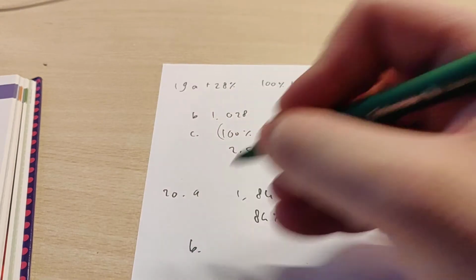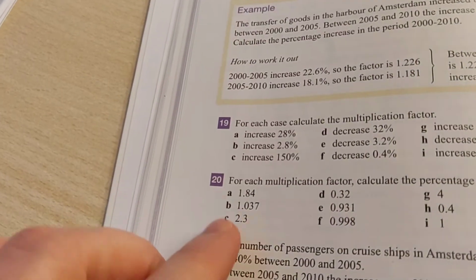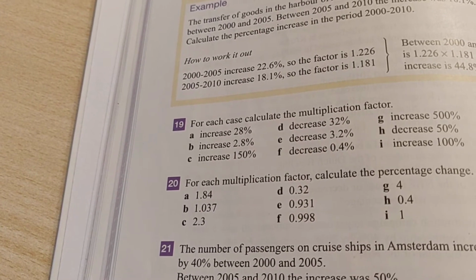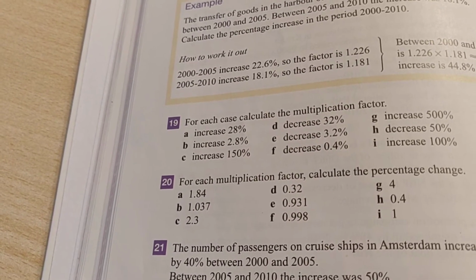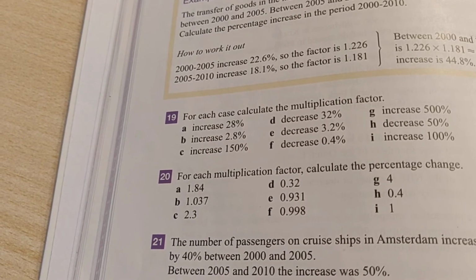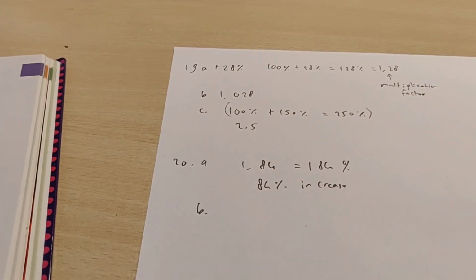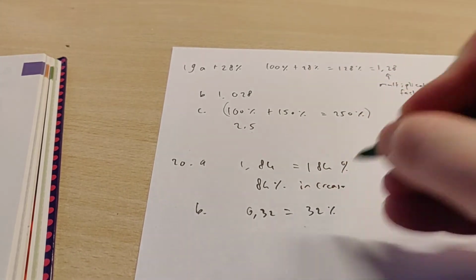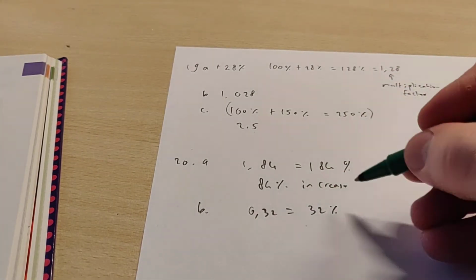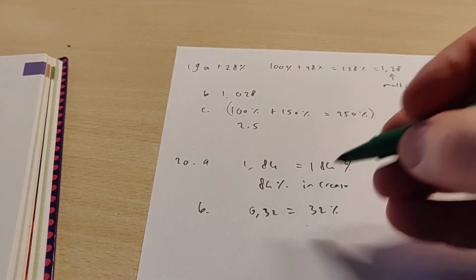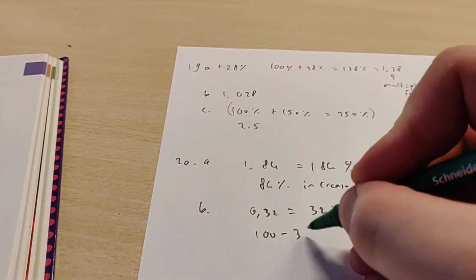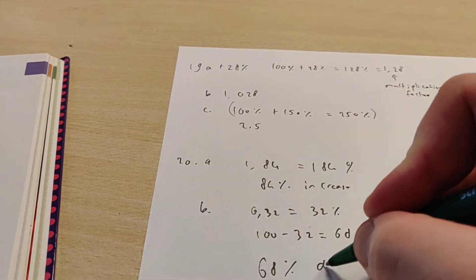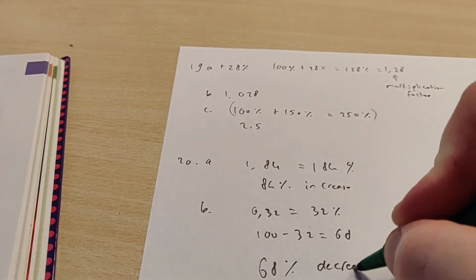Let's take a look at one that might have a decrease. I'm going to skip these two and take a look at this one. Here we have 0.32. So that means you have 32% left. So that means that's a decrease of 68%. Because 0.32 is 32%. But then you always start with 100% and then something disappeared. So if we do 100 minus 32, you have 68. So the answer for B is 68% decrease. It went down by 68%.